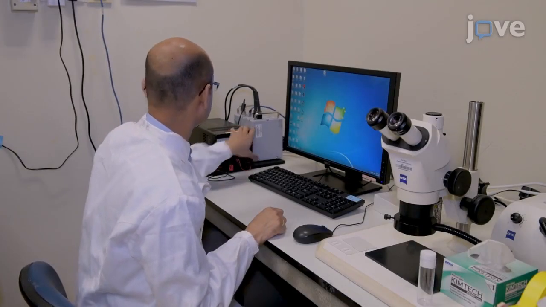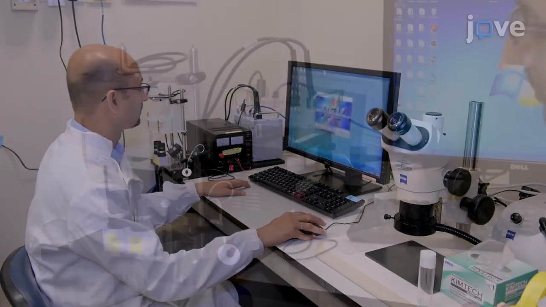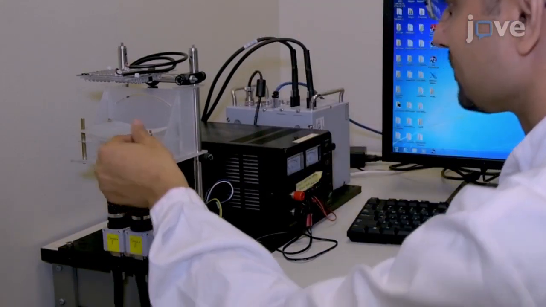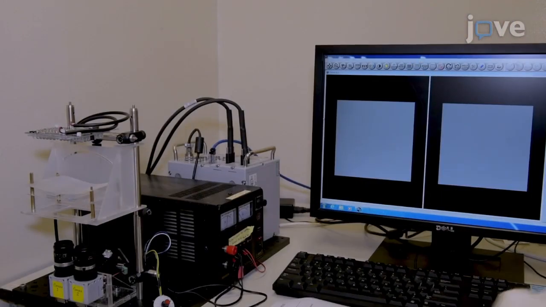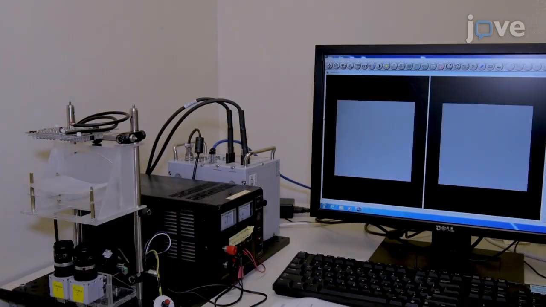Before beginning an experiment, confirm that the recording station has a high-speed camera with a stage over it to hold the arena chamber. Place infrared LED lights at the top of the stage with a diffuser between the camera and the sample.